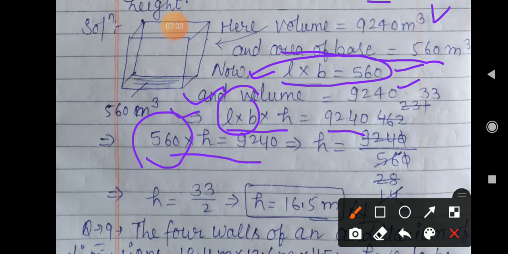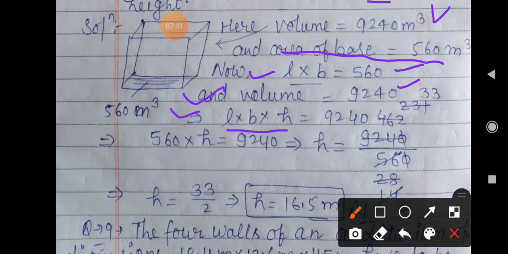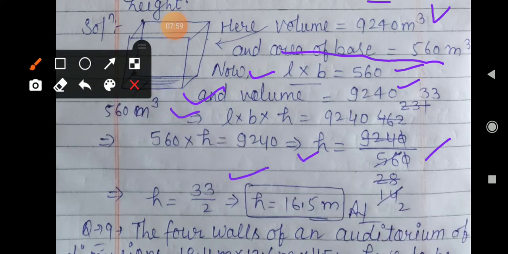Then you have to move this term to the other side of the equal sign, and it is converted into divide. Okay, so that means H is equal to 9240 upon 560. Then you have to divide these and get the answer. H is equal to 16.5 meter.